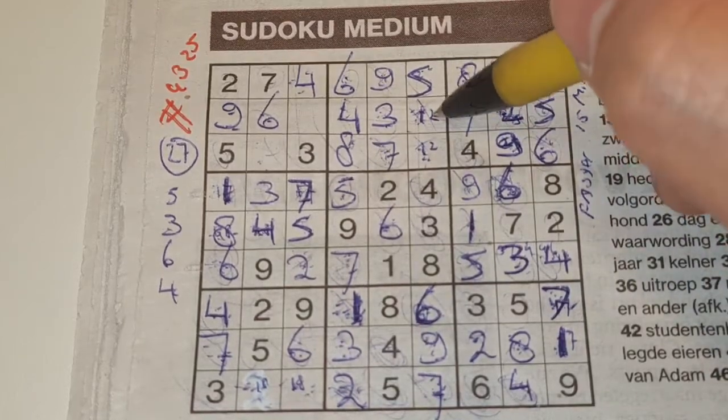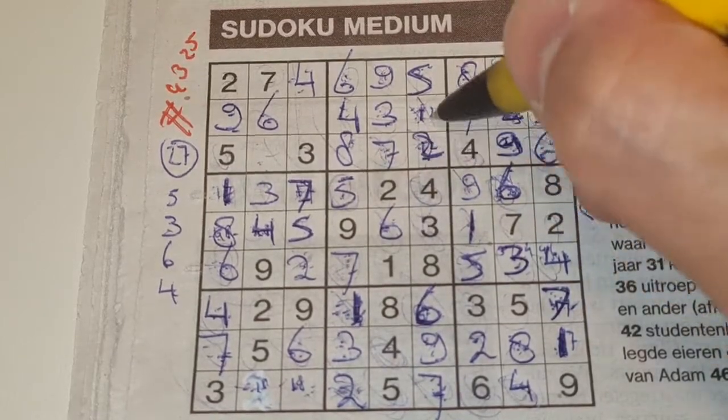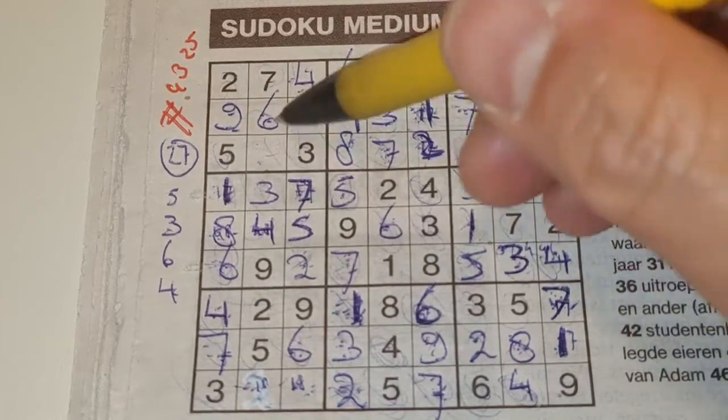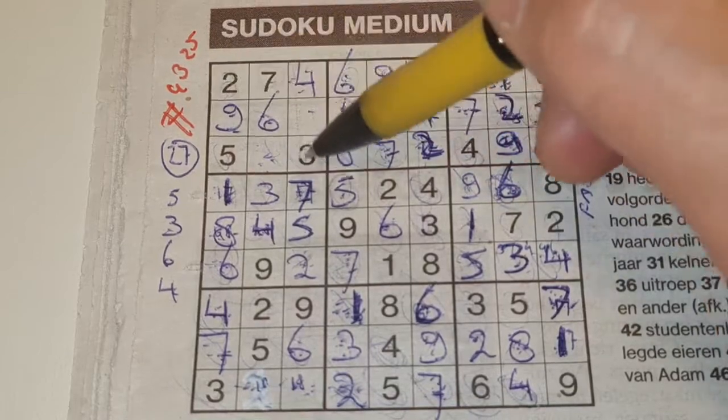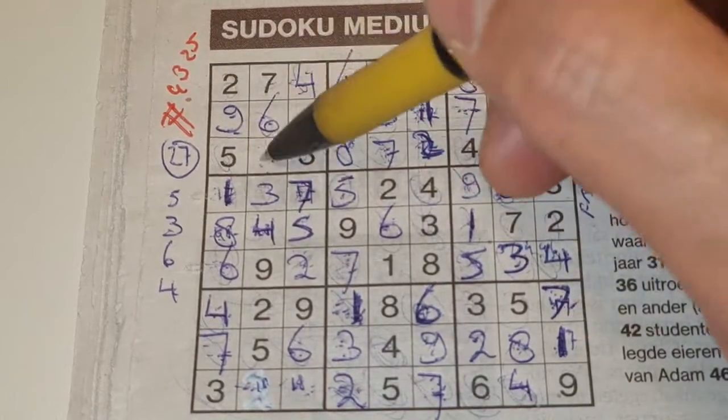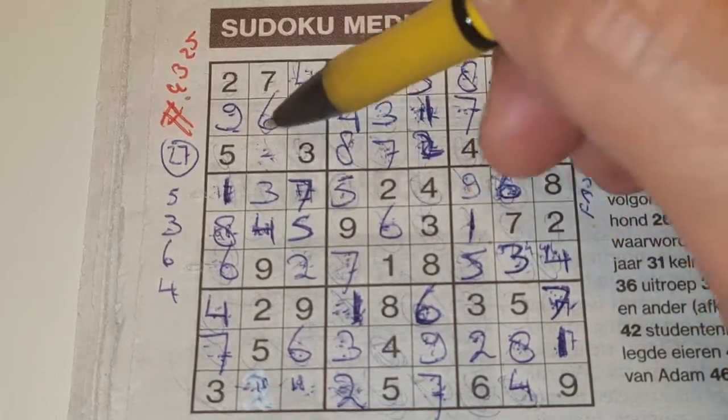Now we have a 2 there, so this box can't be 2 anymore. That box should be a 2, and this box should be a 1. 2 numbers left in this big square. 4 numbers, 1 is missing. The 2, the 3, the 4, the 5, the 6, the 7, and 8 is missing. 1 and an 8.